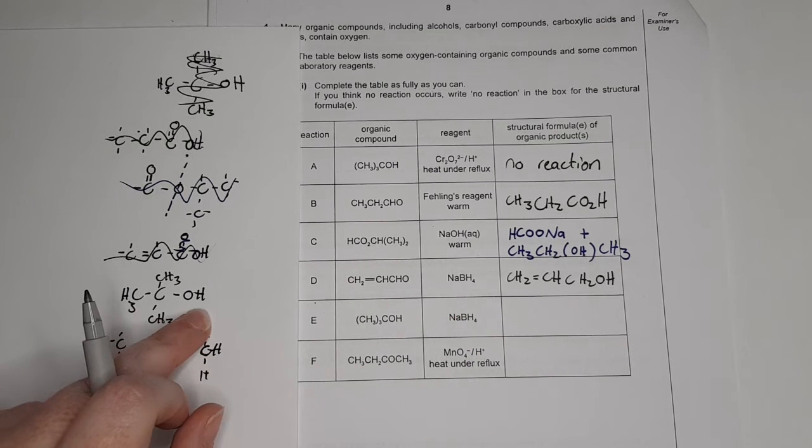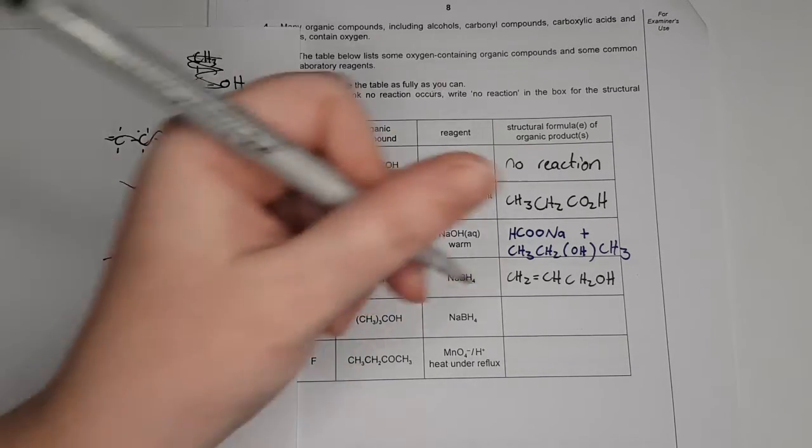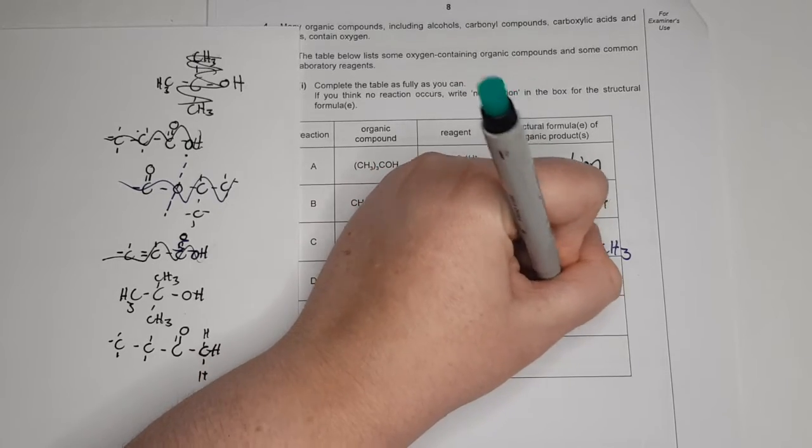Then I've got my tertiary alcohol again, and it's with NaBH4, which is the reducing agent. But now it's already an alcohol, so it's already reduced as much as it can go. So that means it cannot be reduced anymore, so we say no reaction.